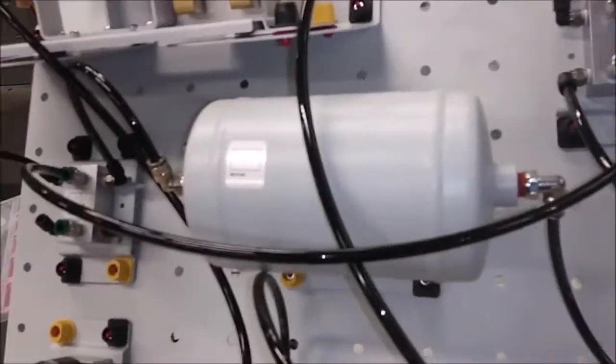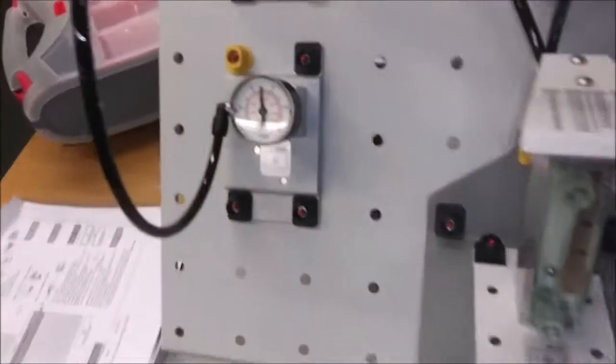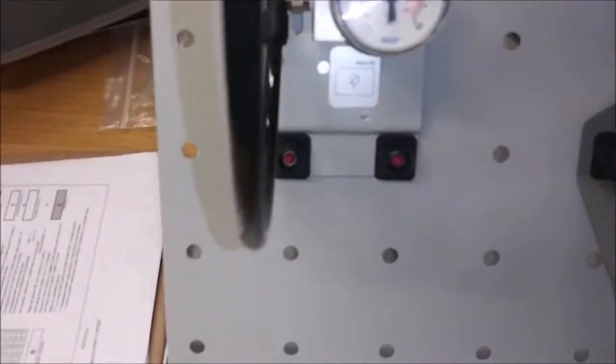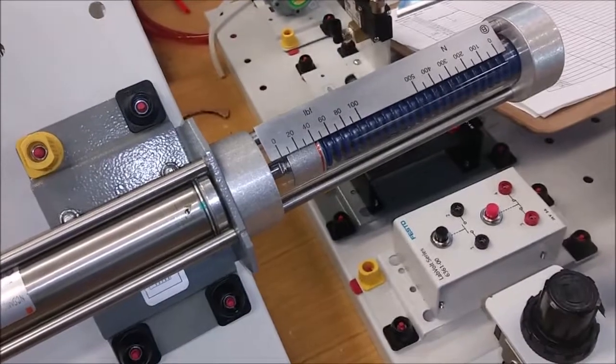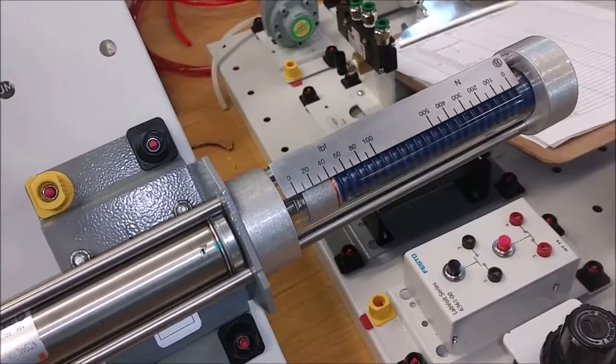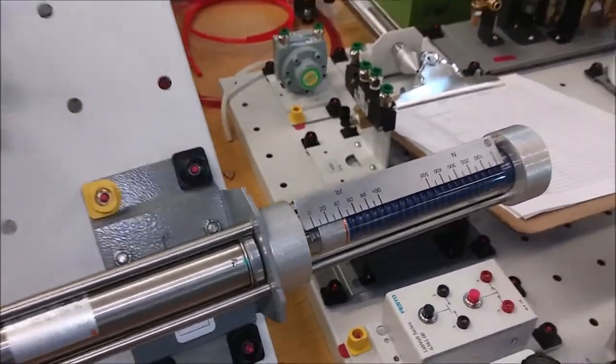Now that I'm pressing the button, the reservoir is storing air, releasing it into the pressure gauge, measuring at 50 psi, releasing into the flow meter, reducing how much airflow is going through, moving towards the cylinder, and the cylinder is measuring with the strength of the airflow at 10 pounds, or at 40 pounds.